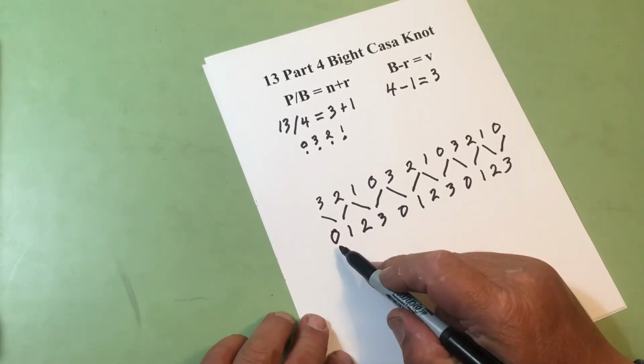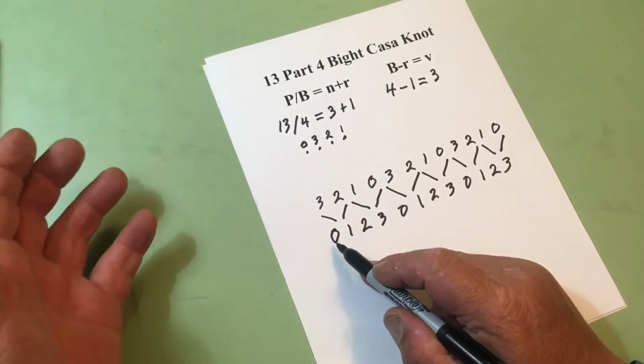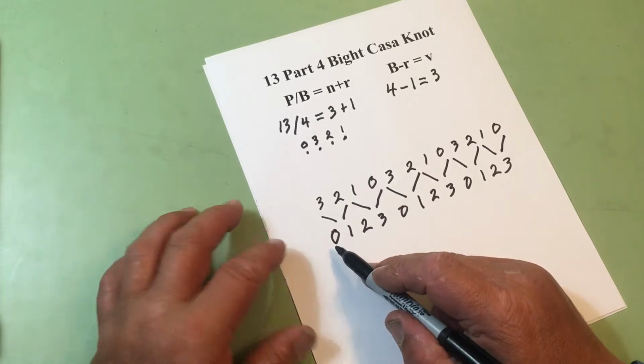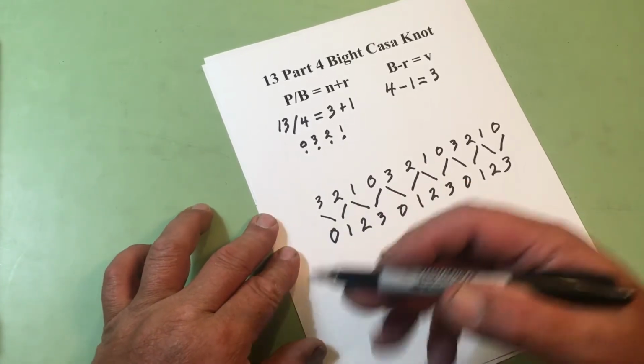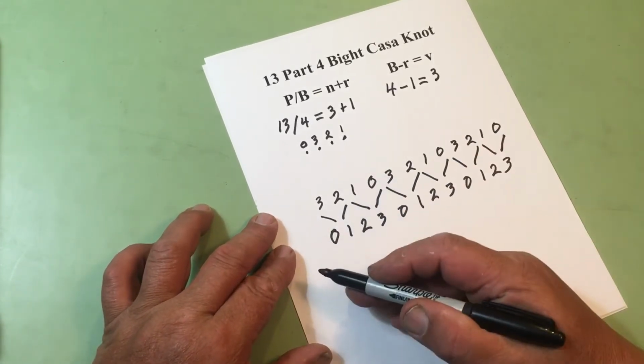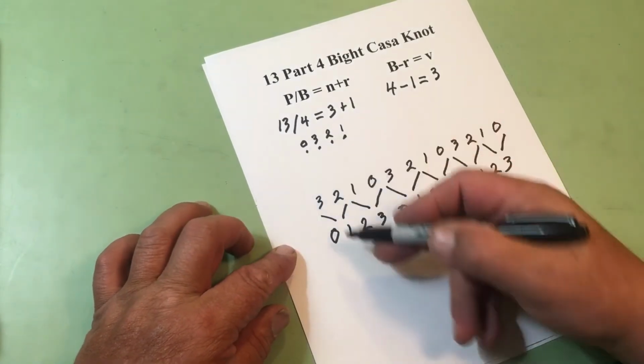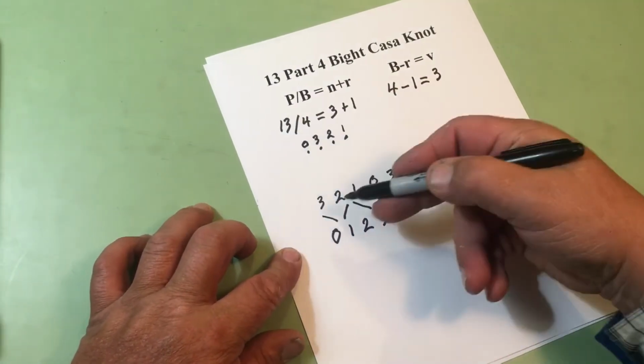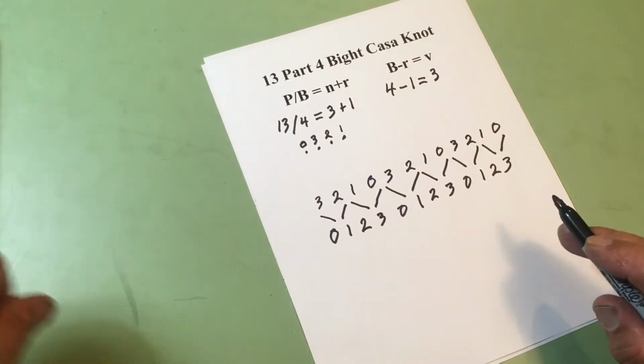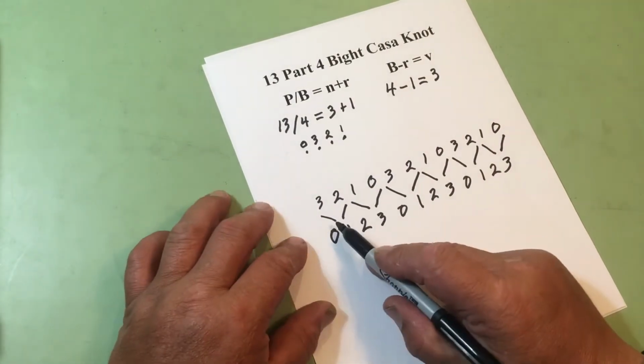Now where the 0 ended up on this left-hand side, we know that this is an enlargement process, number 1, because we cross the standing end the first time and we don't ever cross it again, which makes it interesting.